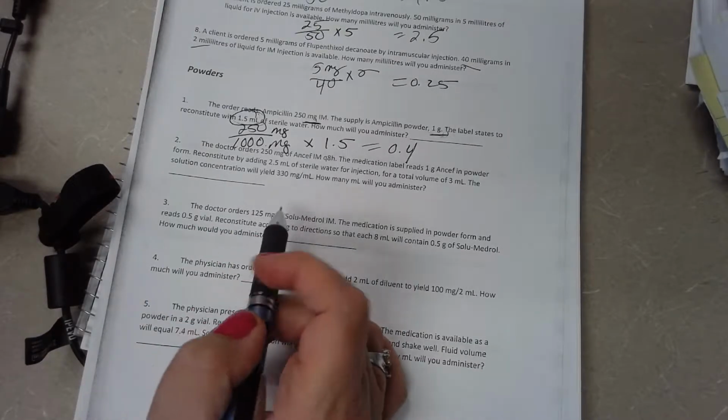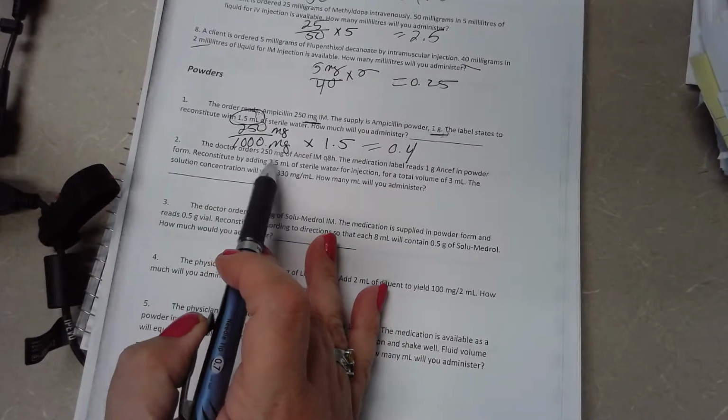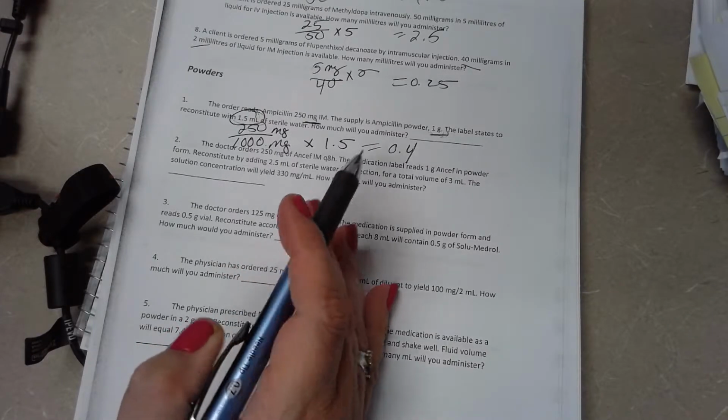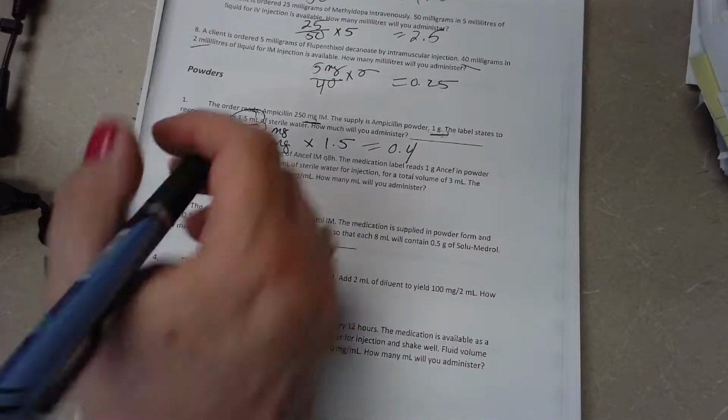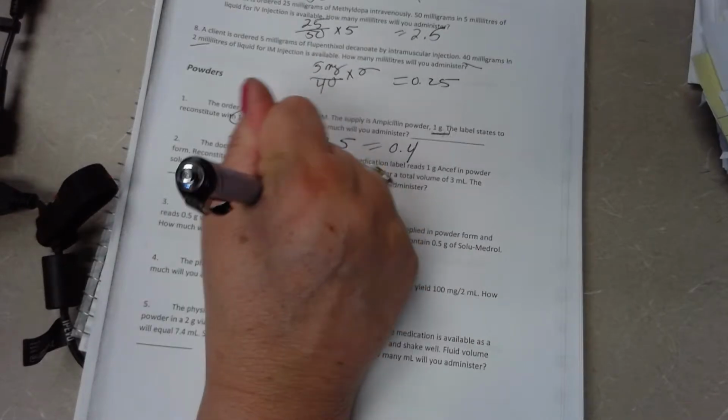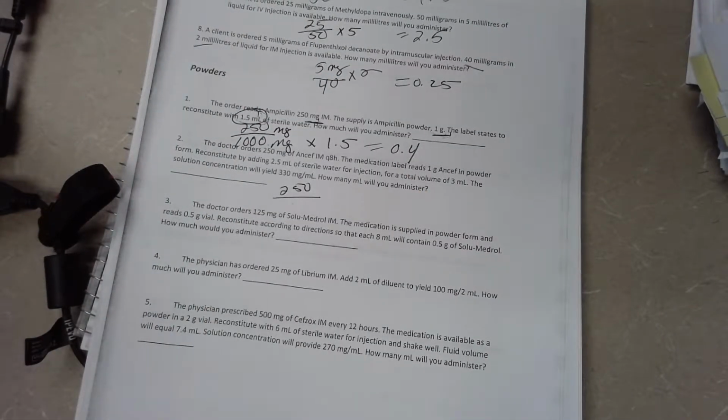Okay, so let's look at the next problem. Doctor orders 250 milligrams of Ancef. Okay, that's what you want. We can't change that. So 250. Now there's a lot of stuff in this problem that we don't need. So it says the medication reads 1 gram of Ancef in powder form. Reconstitute by adding 2.5 milliliters of sterile water for injection, for a total volume of 3 milliliters.